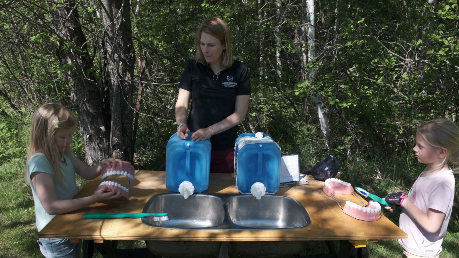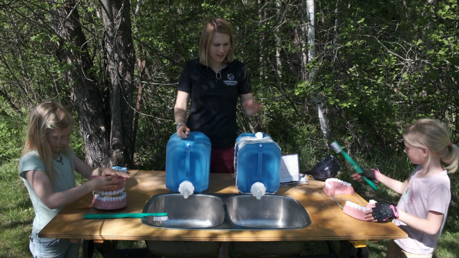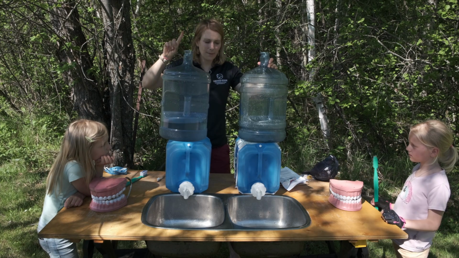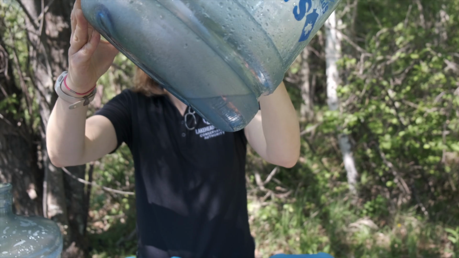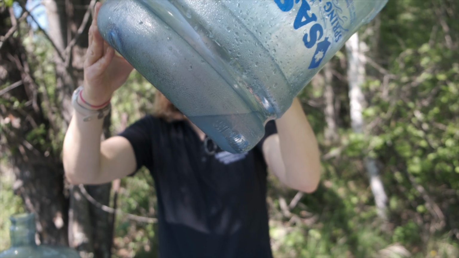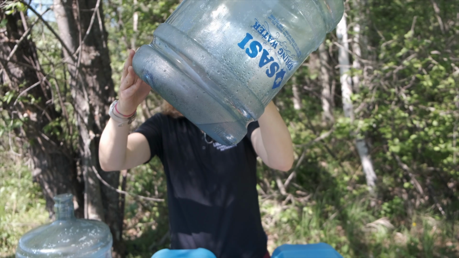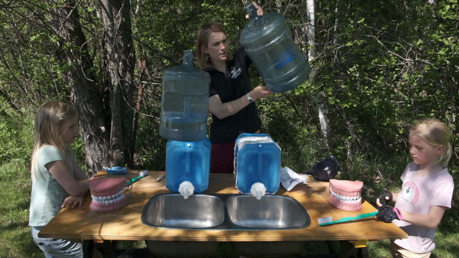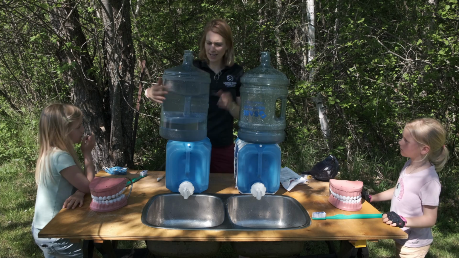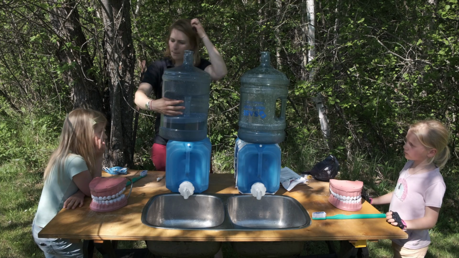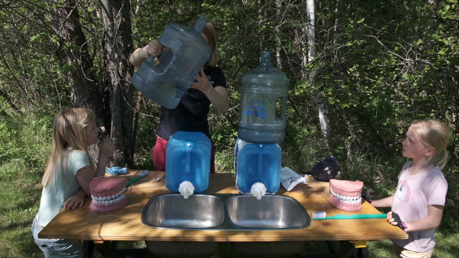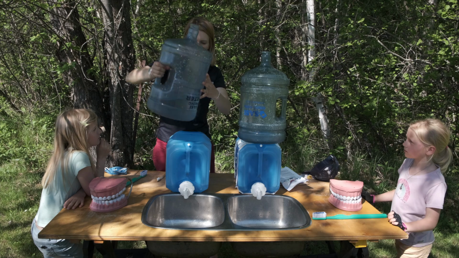So now we're going to compare our two sinks and how much water came out of each tap while we were brushing our teeth for 1 minute. This is the tap where we turned it off in between. We turned the tap on to wet our toothbrushes and then to rinse at the end. We've got, I don't know, just a couple cups here. And this tap we left running for the whole 1 minute while we brushed our teeth. And look at how much water is in there. Liters and liters of water.